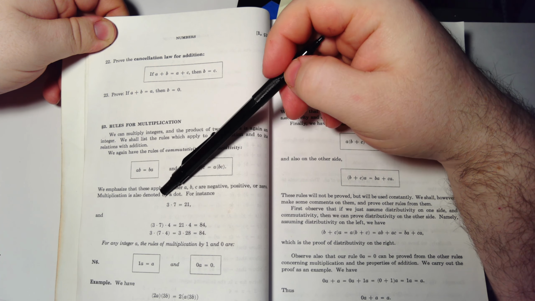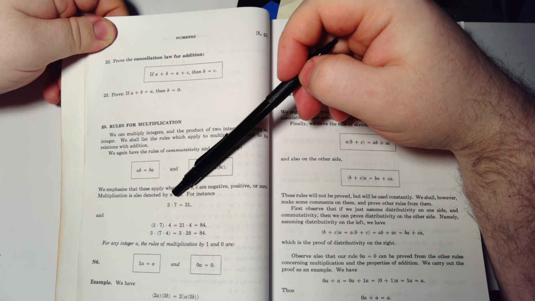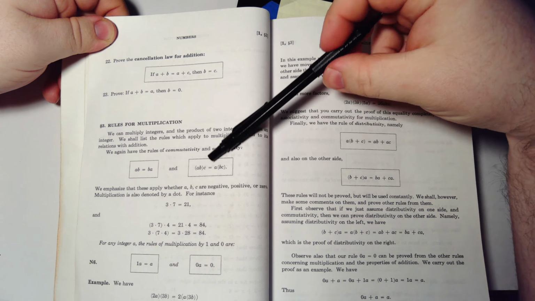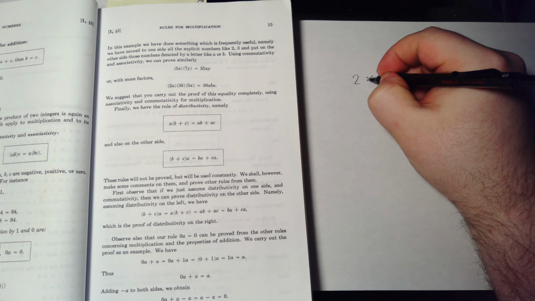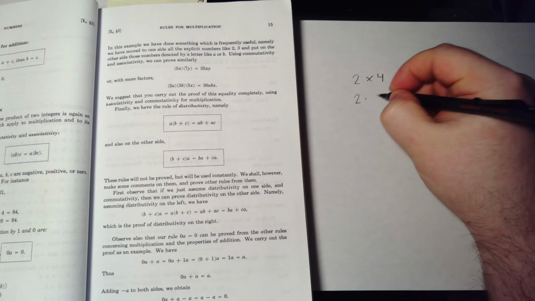Multiplication is also denoted by a dot. For instance, 3 dot 7 equals 21. This is in contrast to what we're shown in school, where we're shown like 2 times 4. In reality, we should be writing 2 dot 4.